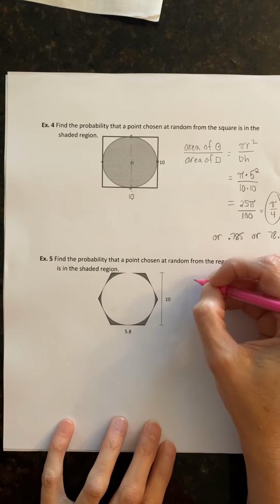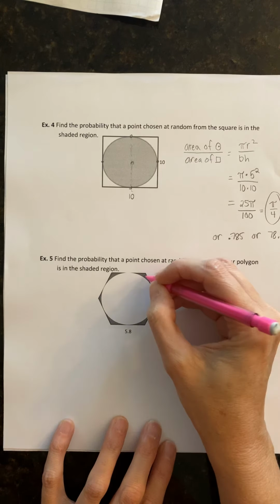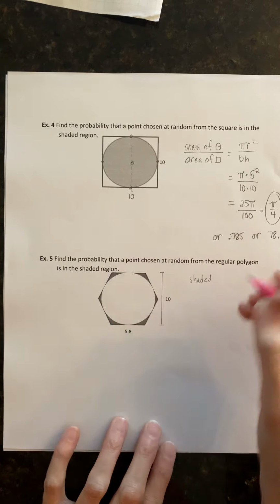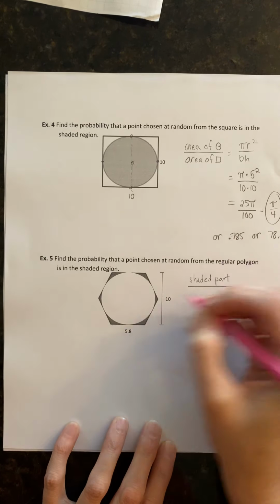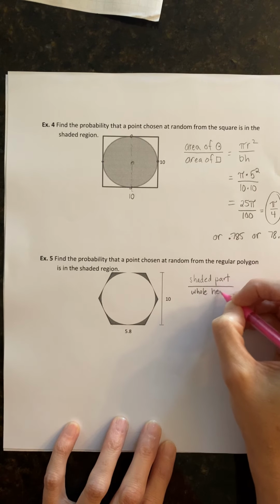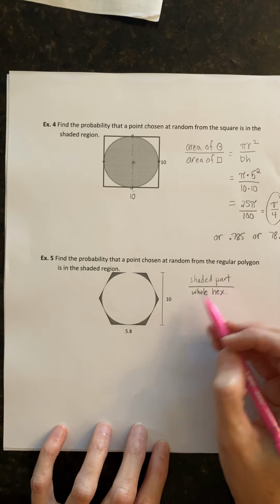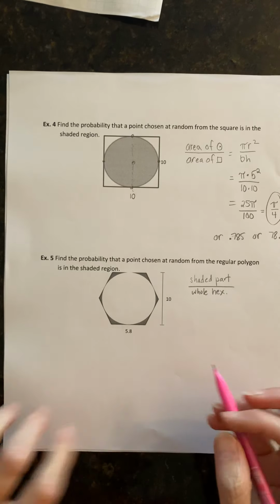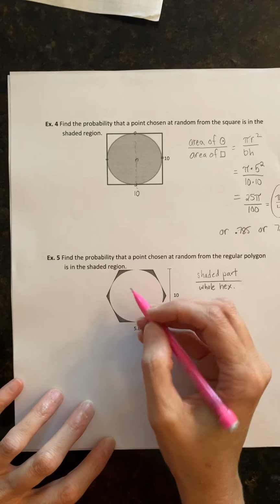All right, so you do shaded part, which I can't really call it a shape because what are those little shaded corners? So I'm just going to put shaded part over the whole hexagon. So that's what I'm actually doing. I'm doing the shaded area over the whole hexagon. So let's work on this shaded area.